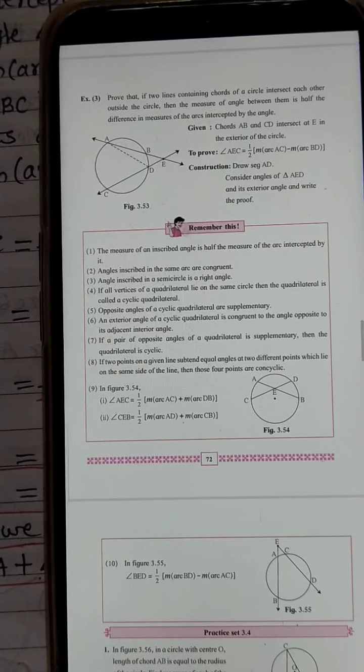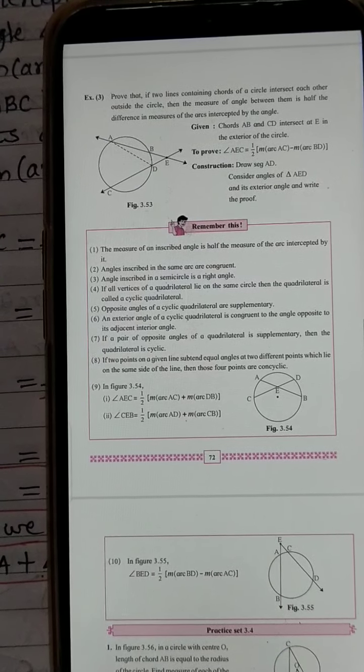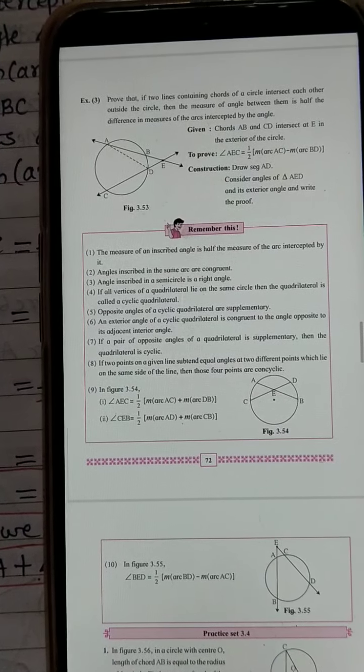Number 8, if 2 points on a given line subtend equal angles at 2 different points which lie on the same side of the line, then those 4 points are concyclic.